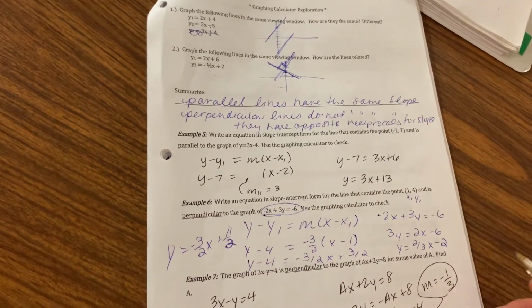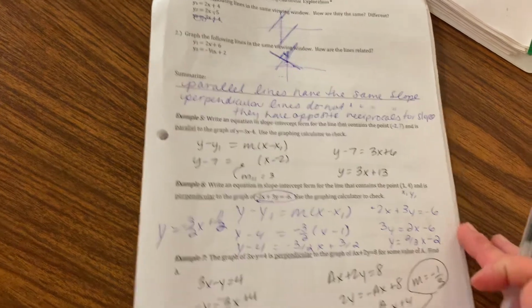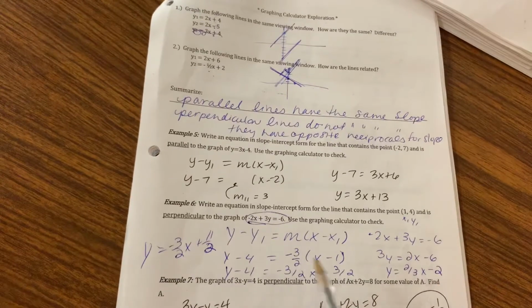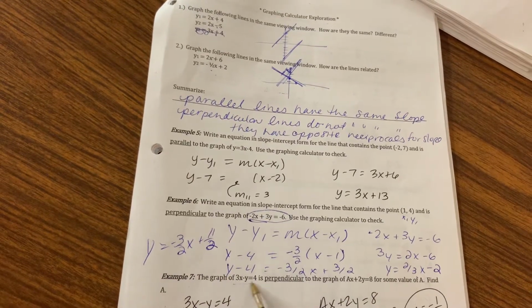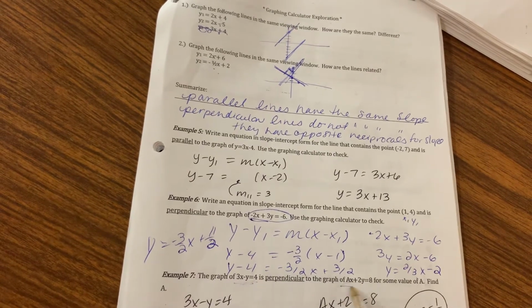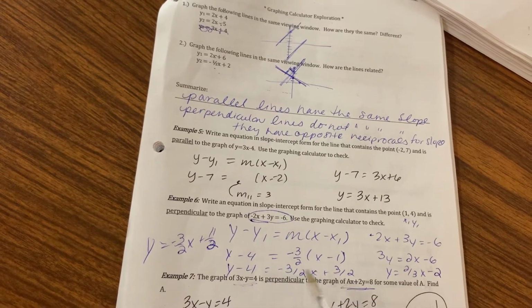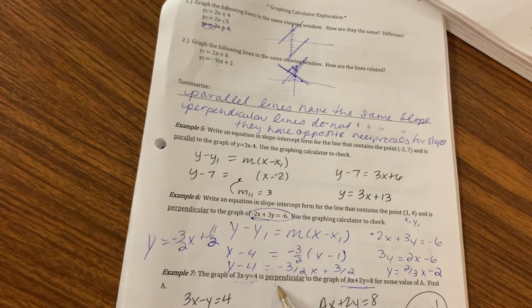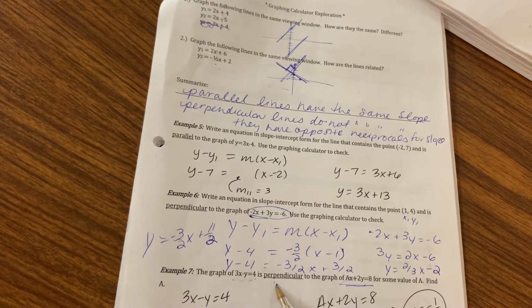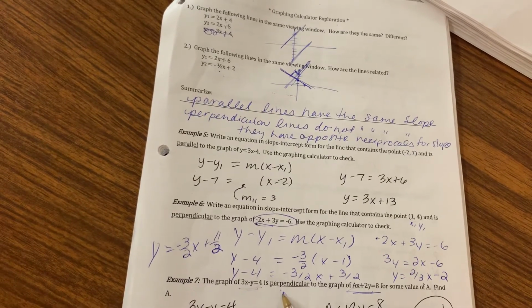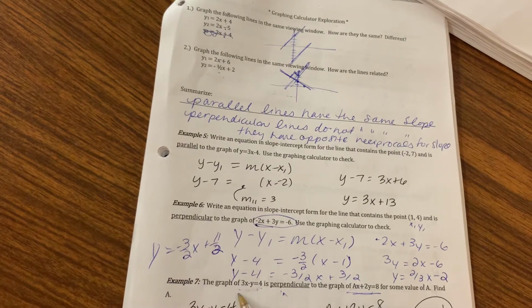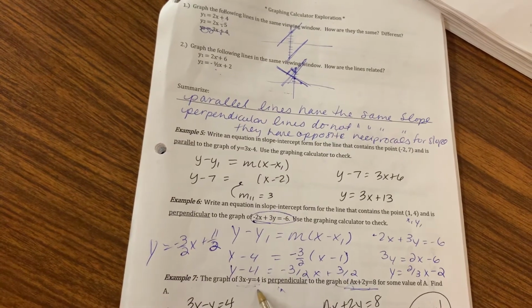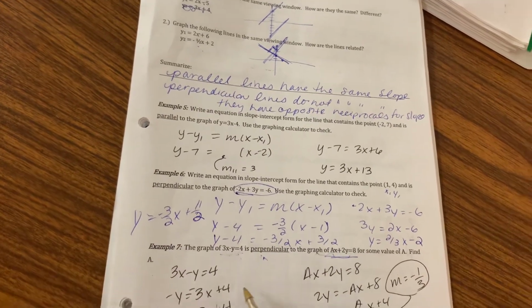Okay, if this is too fast, pause, copy. The next one says the graph of this equation is perpendicular to the graph of this equation. The key word here is perpendicular. When you think of perpendicular, you need to think of your slopes. The slopes need to be opposite reciprocals. Well, we can't see the slopes. They're in standard form.